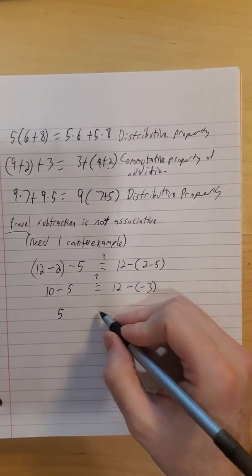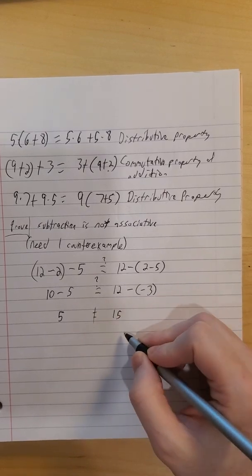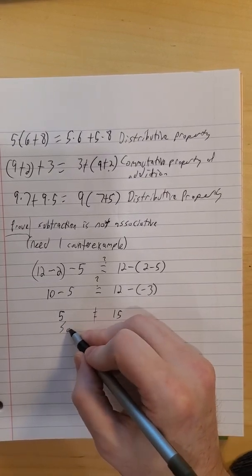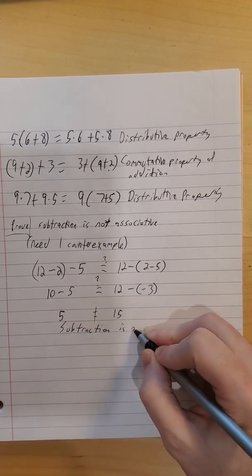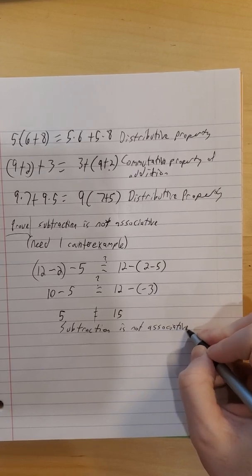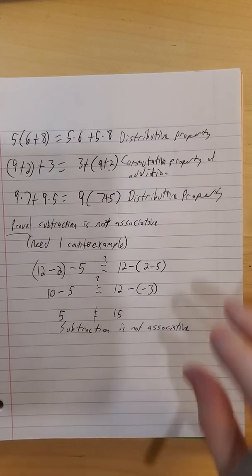And 12 minus a negative 3 is worth 15. Definitely not equal, so that's enough to show that subtraction is not associative. So just one counterexample is all that it takes.